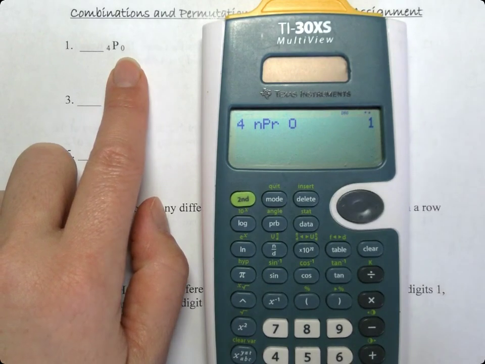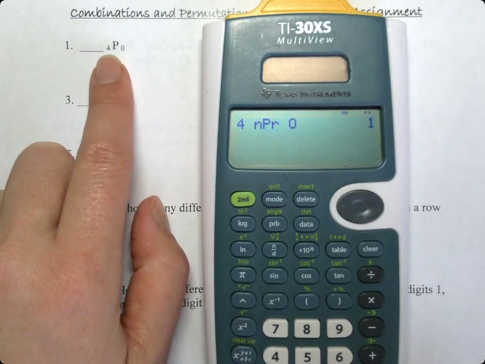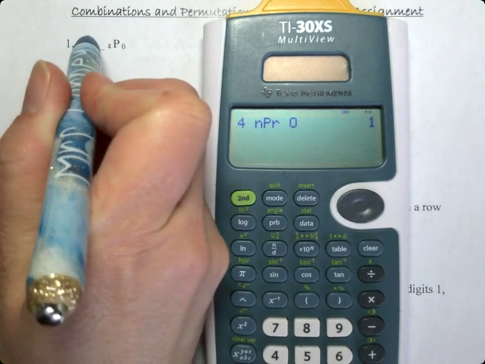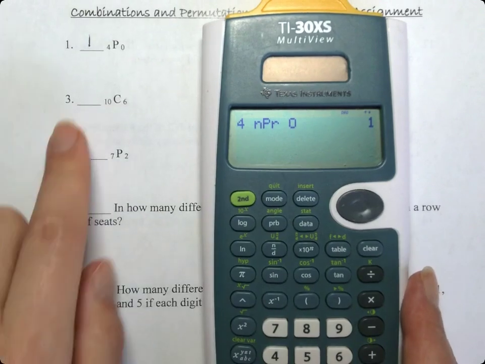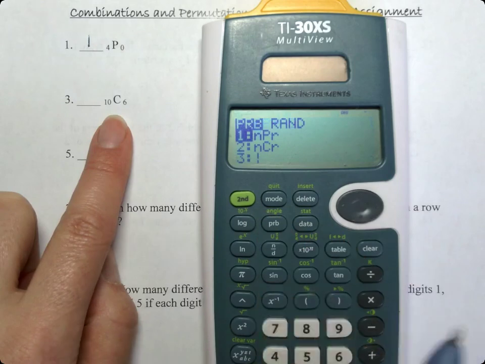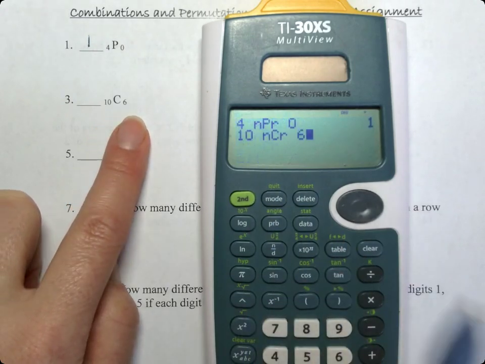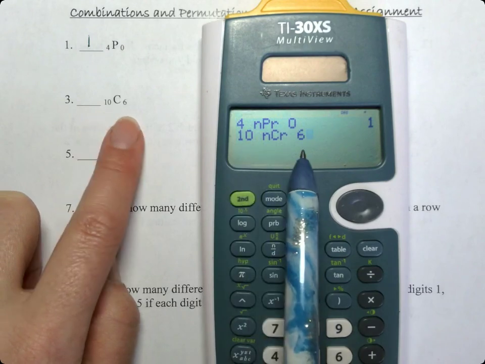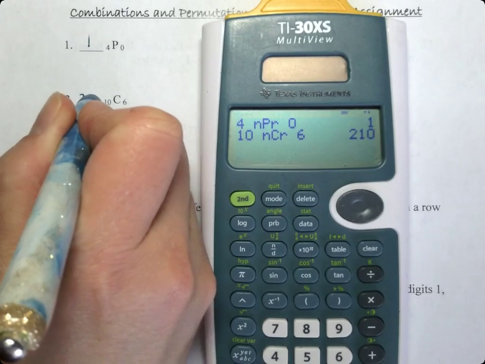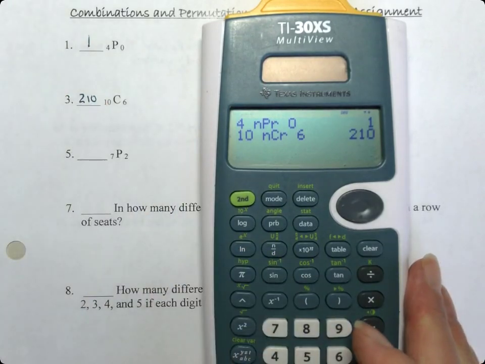We take 0. So anytime you have a group of people or a group of items and you are not selecting any, there is only one way to do that. Now, the other ones aren't going to turn into that. Let's jump down to number 3. It's a combination. We are doing 10 probability. Make sure you select your combination option, and 6. So remember, this is your n and this is your r. And that gives us 210. So nothing much to write there other than practicing putting it in the calculator.